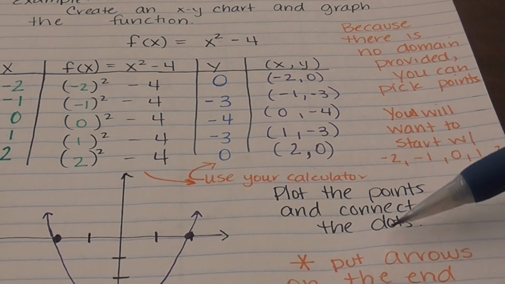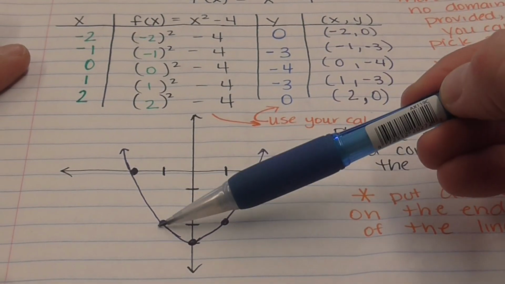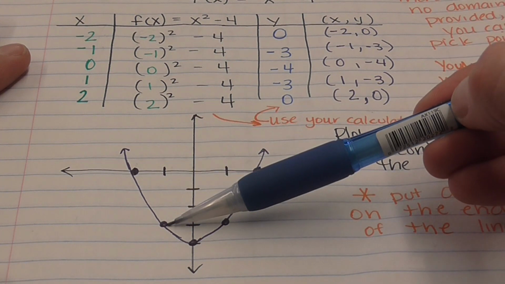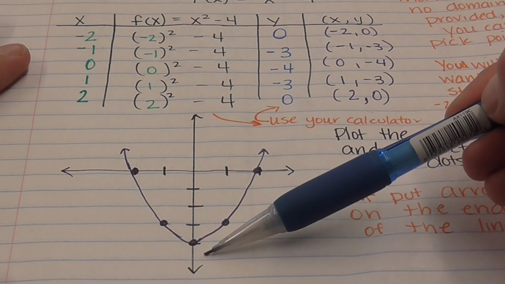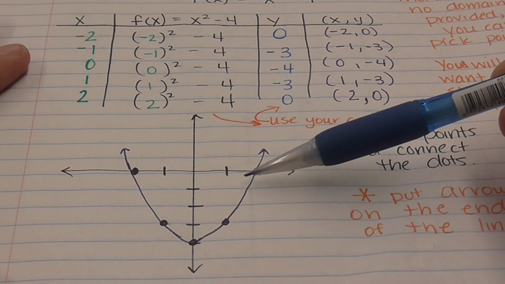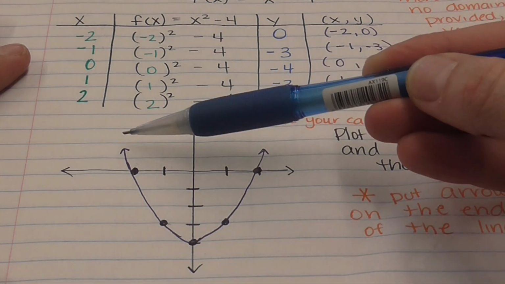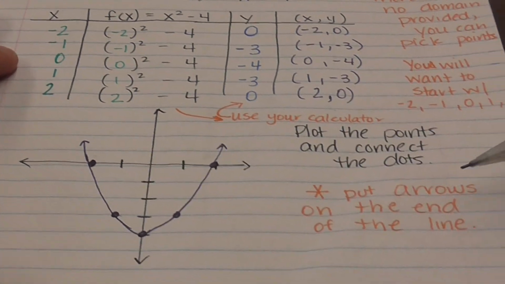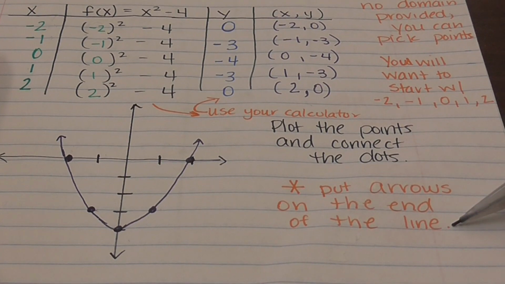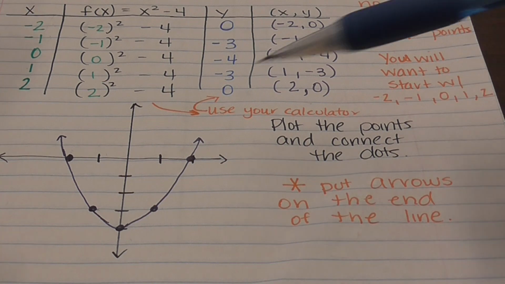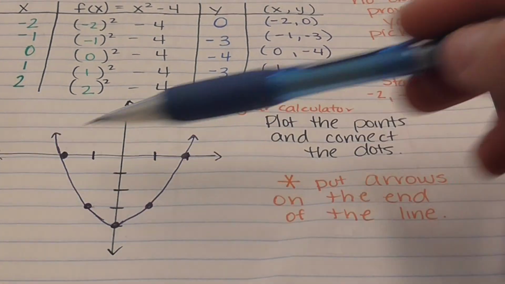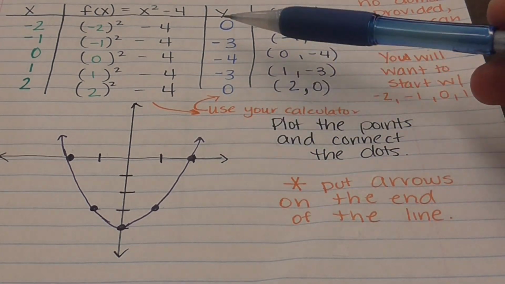Okay? Plot the points and connect the dots. So I plotted my points. Here is -2, 0. -1, -3, 0, -4, 1, -3, and 2, 0. And I connected my dots, making this pretty shape, which is called a parabola. And I put an arrow on each end of the line. Remember, my domain is all real numbers, so it's all the fractions in between here, but it's also all the numbers going to negative infinity and positive infinity. It's going up forever, so I put my arrows on the end.